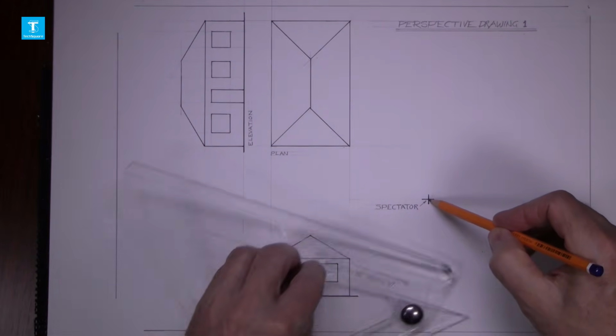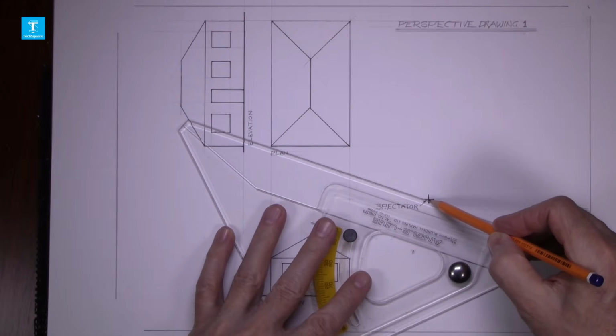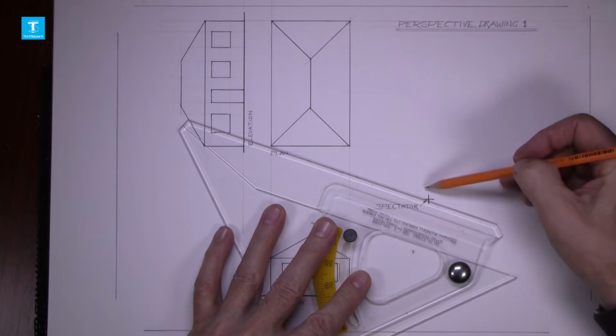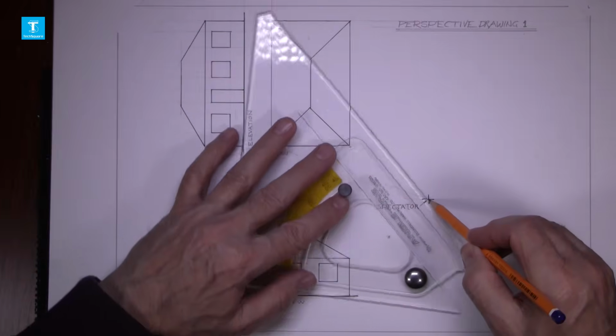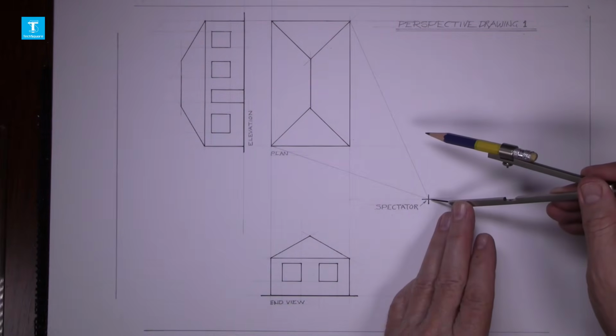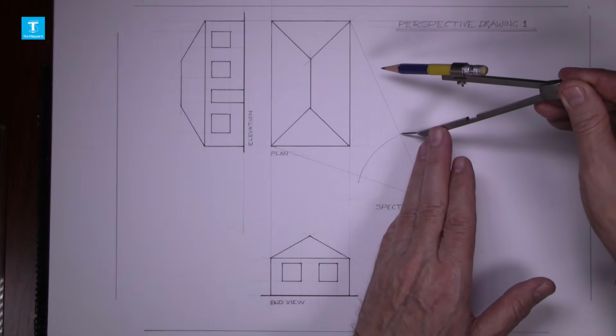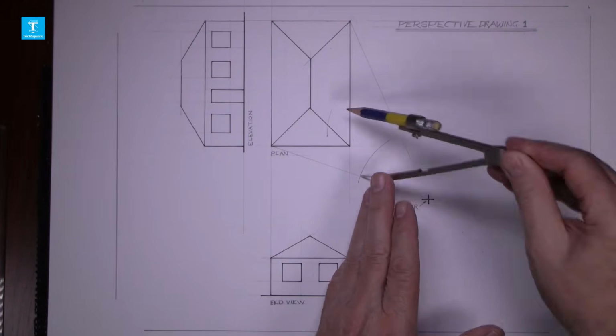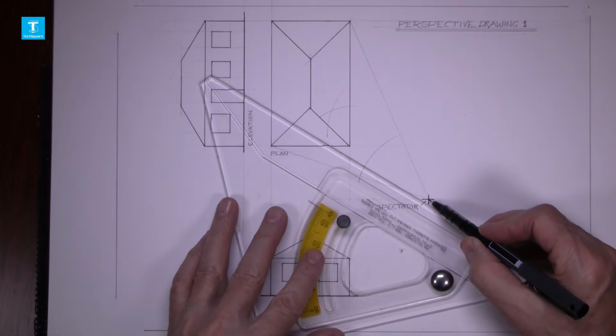Join the spectator to the outermost points of the house, and that gives us the angle of vision. We bisect the angle of vision, and that gets us the center visional ray. I draw this as a center line.